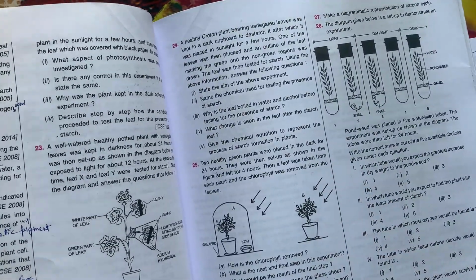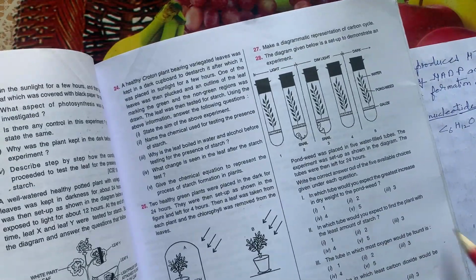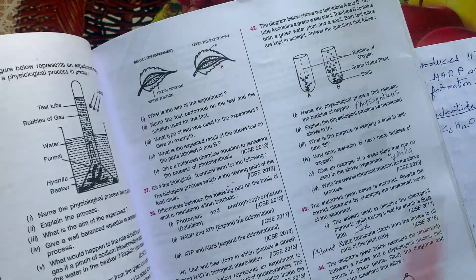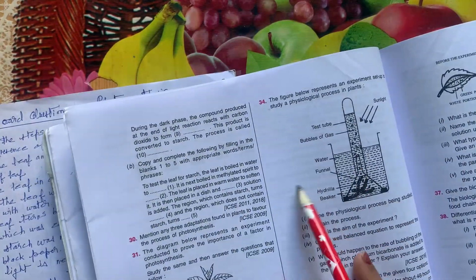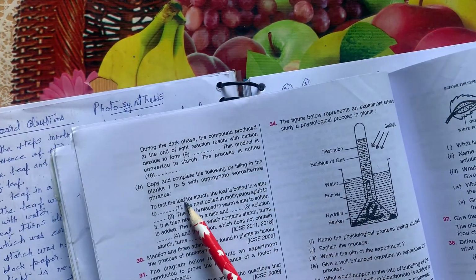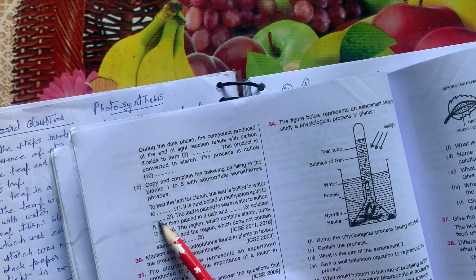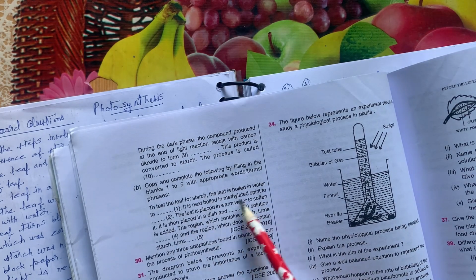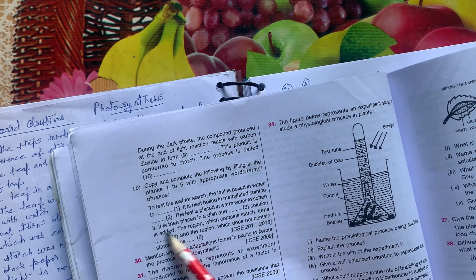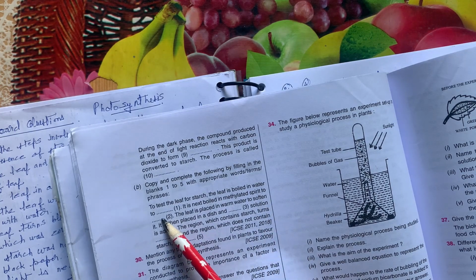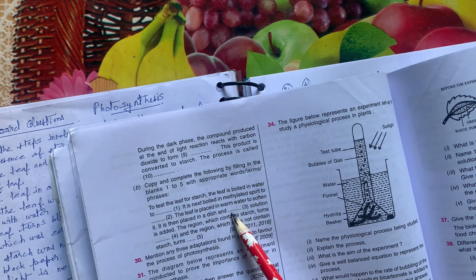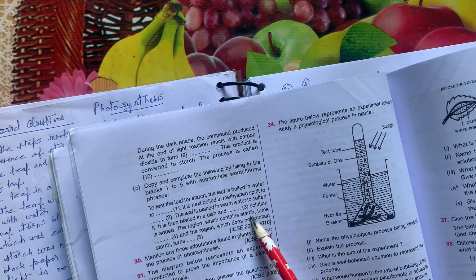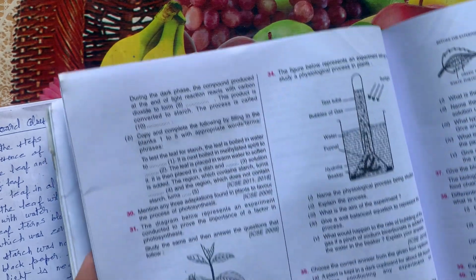This is the same process repeated, we have already told you this, this is not a board question. This is from 11 and 18. To test the leaf for starch, the leaf is boiled in water to de-starch it. It is next boiled in methylated spirit to decolorize the chlorophyll. The leaf is placed in warm water to soften it and then displayed in a dish and iodine solution is added. The region which contains starch turns blue and the region which does not contain starch turns colorless.